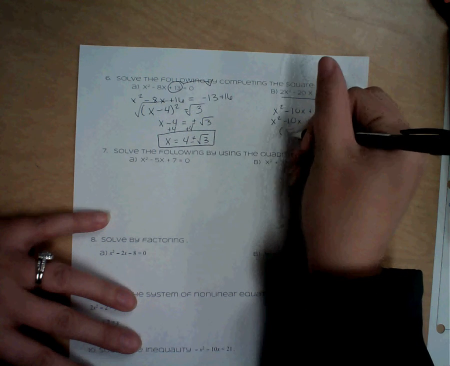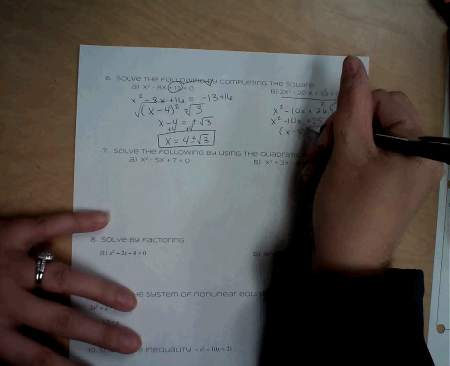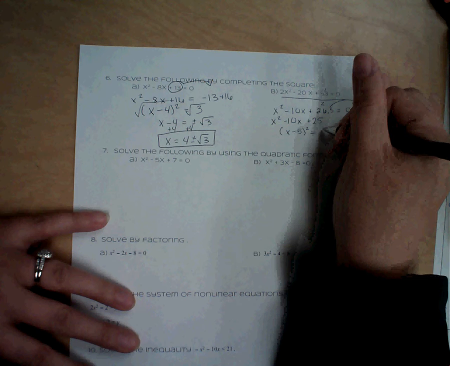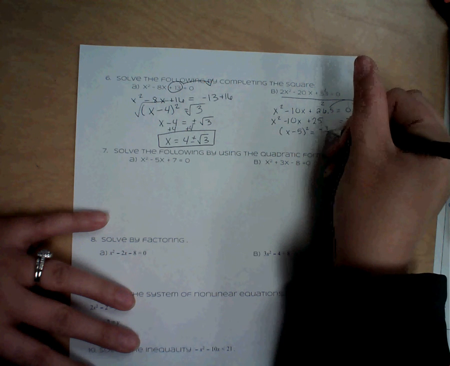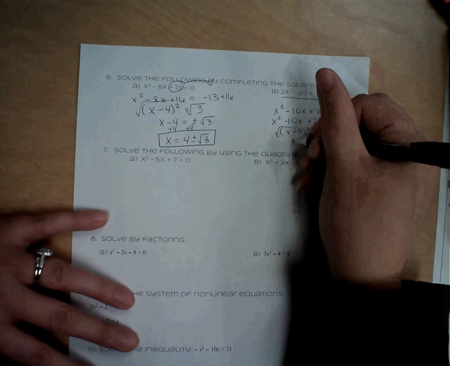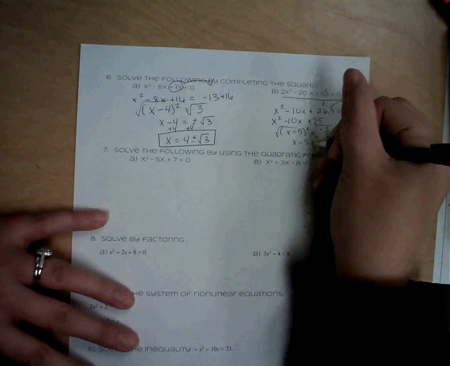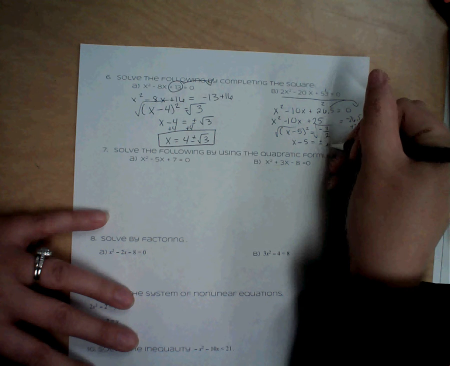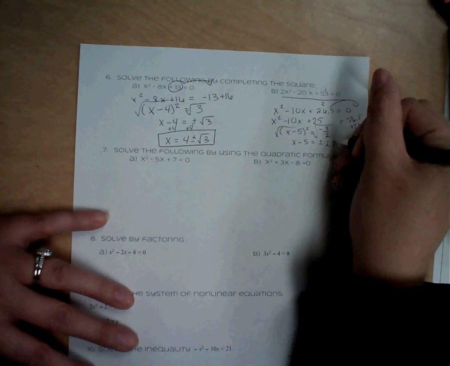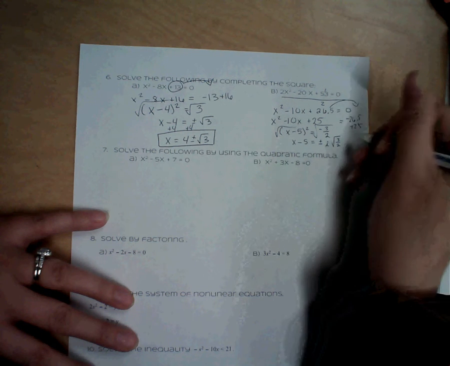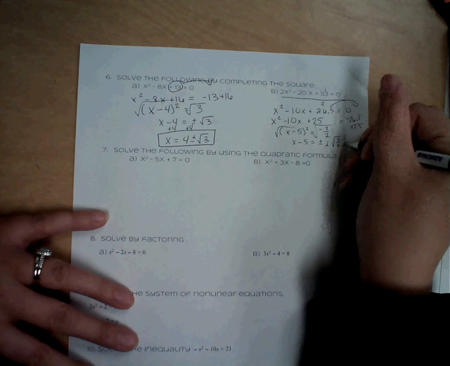So this will be x minus 5 squared is equal to negative 1.5 or negative 3 over 2. Take the square root of both sides, so I have x minus 5 is equal to plus or minus. Now this is a negative, so I need to put an i out front. Square root of 3 over 2. And I can't leave this over 2, so I'm going to multiply top and bottom by that denominator by 2.